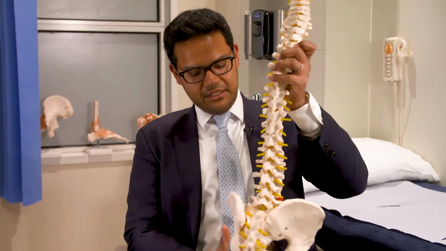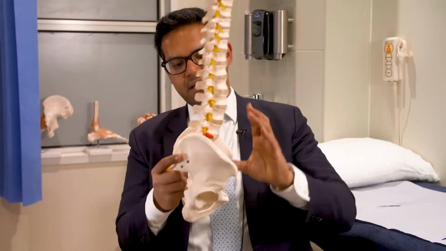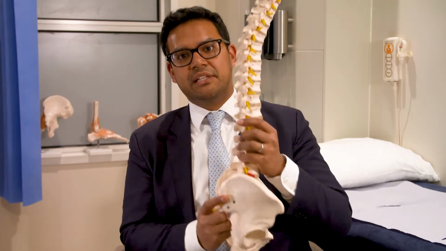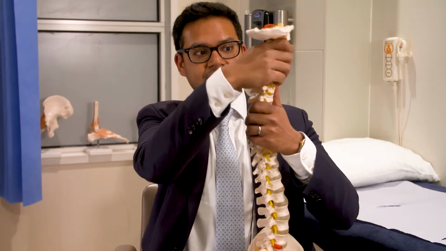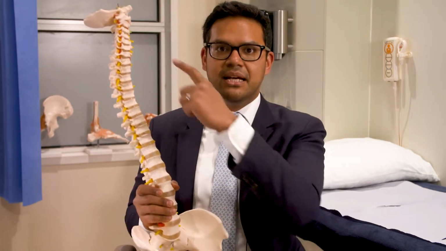Also, if you consider that this segment has a large amount of motion in it, this is an anatomical feature of the lumbar spine. There's a lot of movement of the lumbar spine. The thoracic spine, for example, is tethered to the ribs. It doesn't move much. The cervical spine, again, has a lot of movement in it. And surprise, surprise, the most frequent problems that people have are in the lumbar spine and the cervical spine.